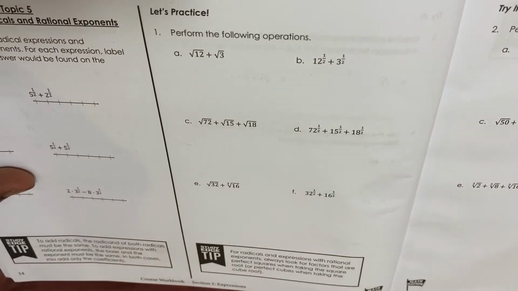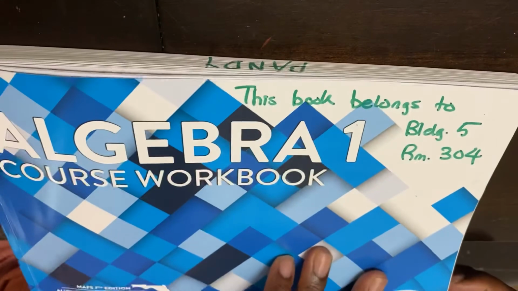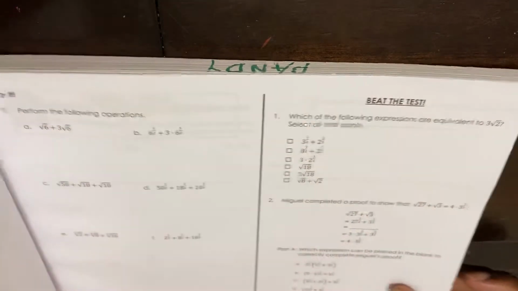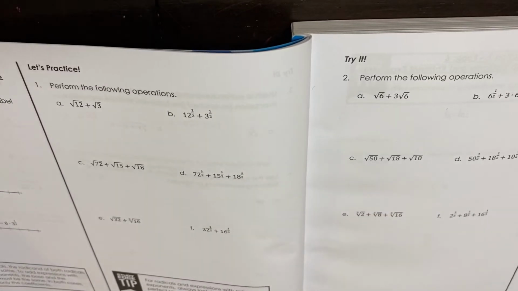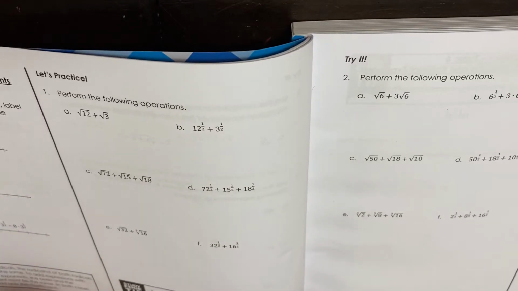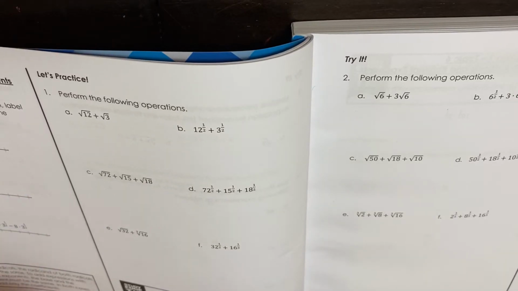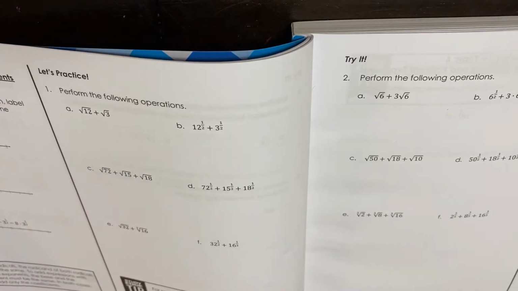Alrighty, good afternoon, students. I'm going to be coming to you out of the course workbook. This is the thick book right here. I'll be coming to you from page 14, and I'll be working on page 15 as well. The title of this section is Section 1, Topic 5, and it is adding expressions with radicals and rational exponents.